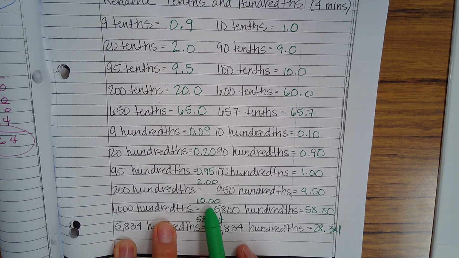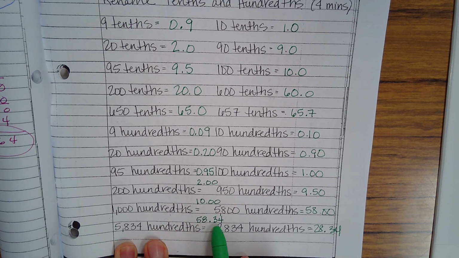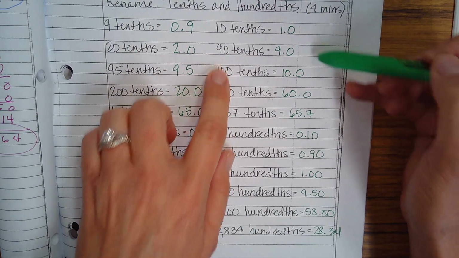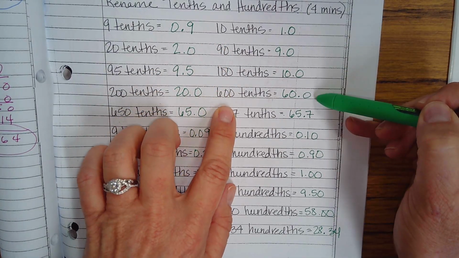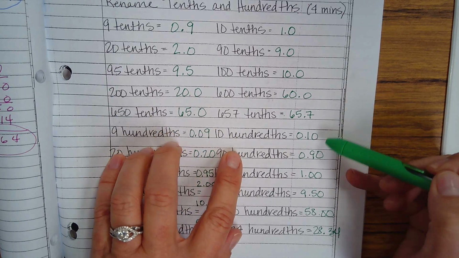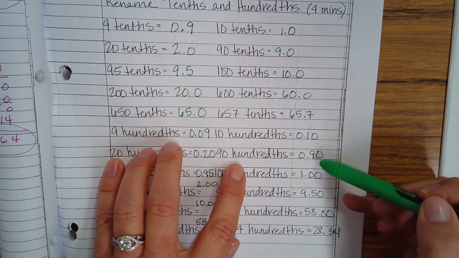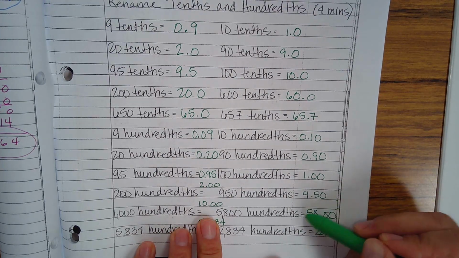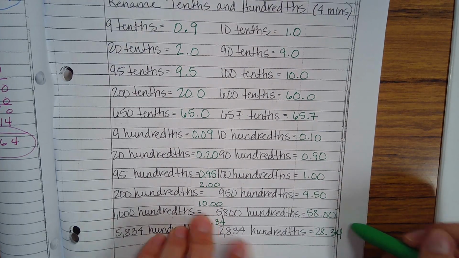Here is 10. Here is 58.34. 1.0, 9.0, 10.0, 60.0, 65.7, 0.1, 0.9, 1, 9.5, 58, 28.34.